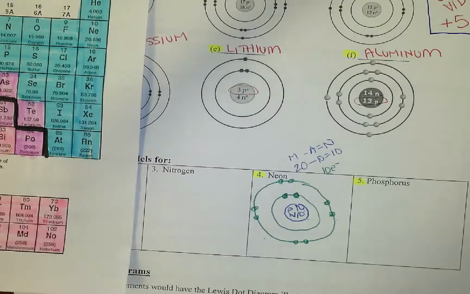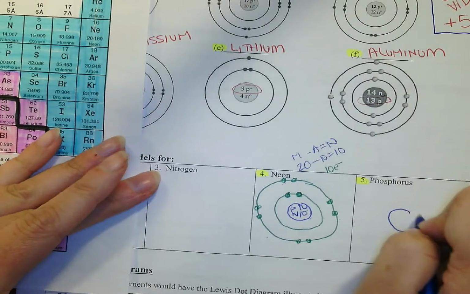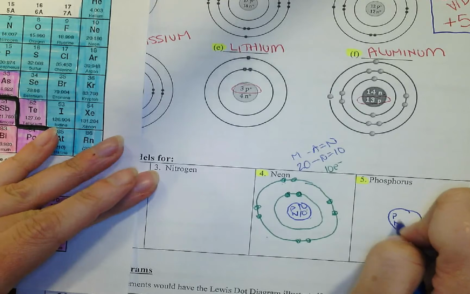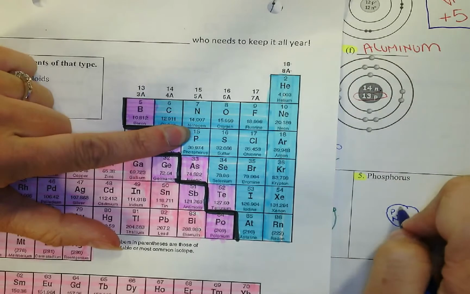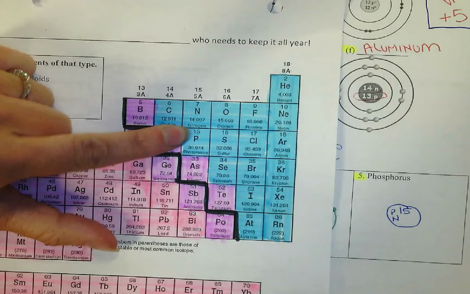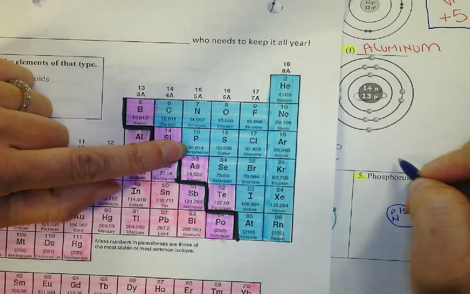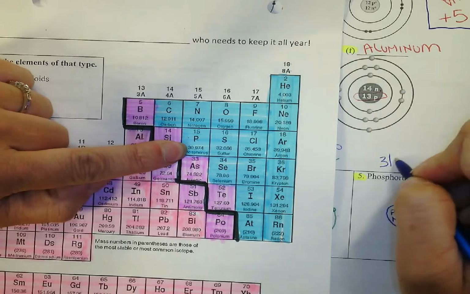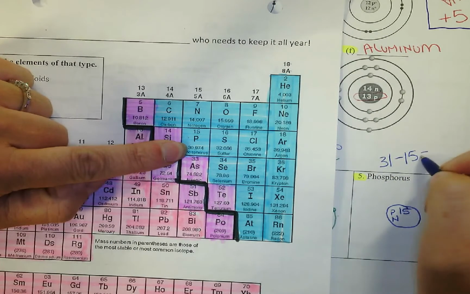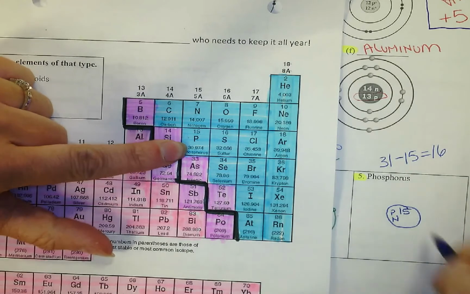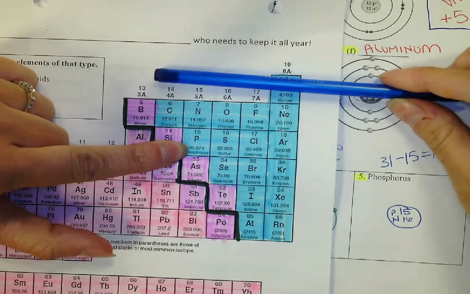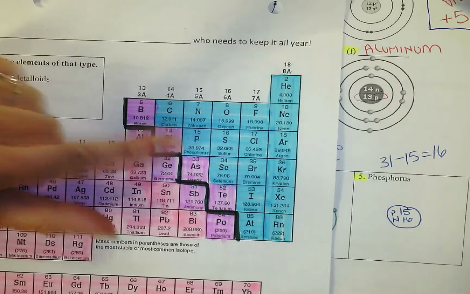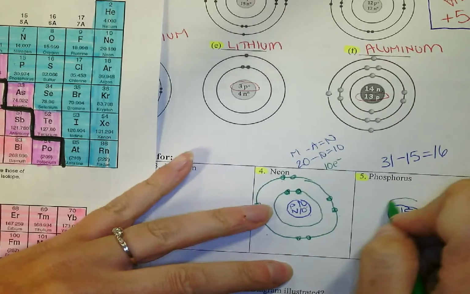Phosphorus is number 15. I'm going to draw a nucleus for phosphorus, a little bigger so I have room to write my protons and neutrons. Phosphorus is number 15, which means it has 15 protons. Then neutrons: 30.97, basically a mass of 31, minus my atomic number 15 equals 16 neutrons. So 16 is going to be in there. Phosphorus is in period 1, 2, 3, so I need to put 3 energy levels.